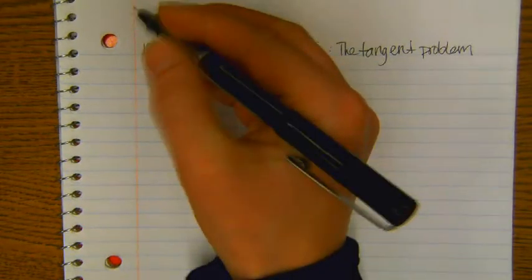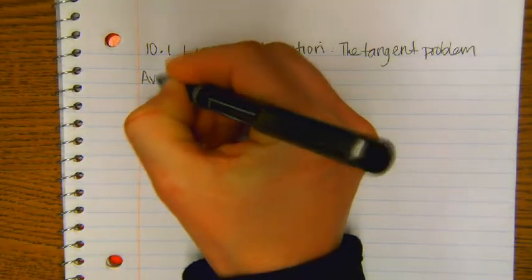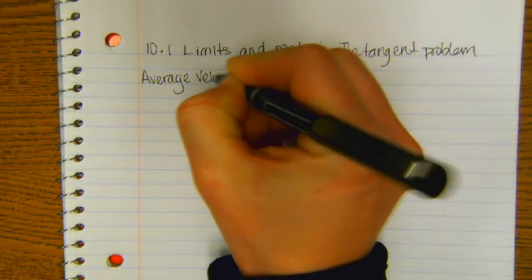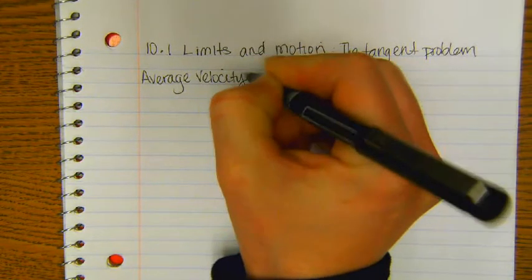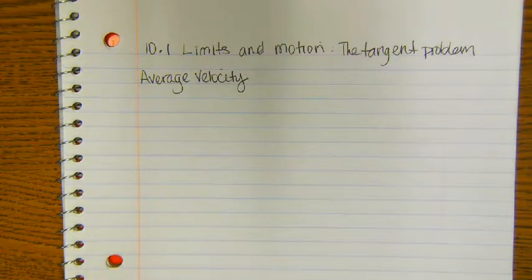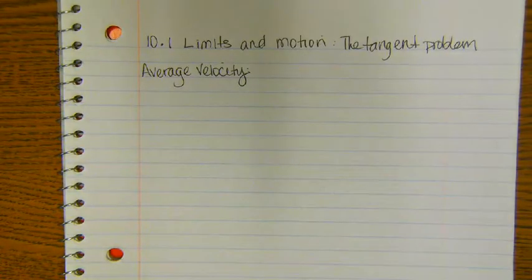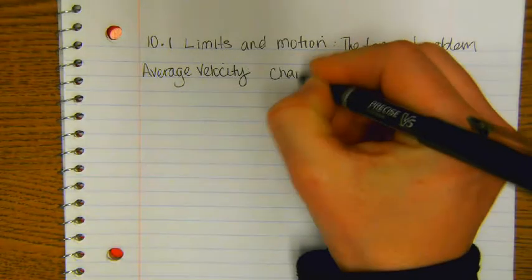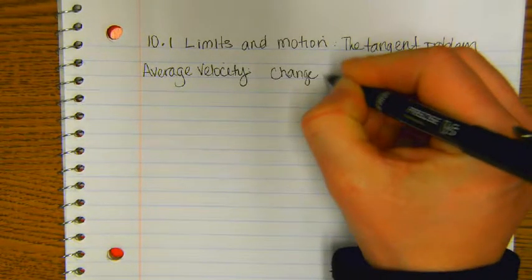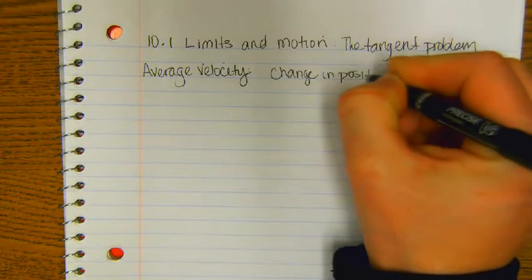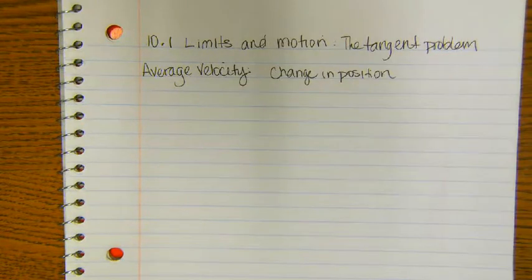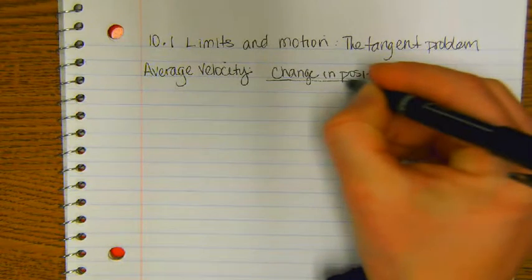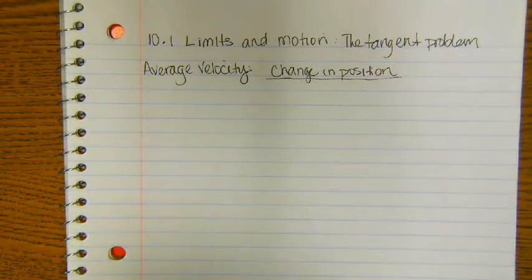Everybody hopefully knows this. What's the formula for average velocity? So how would I find that? Yeah, it's just the change in position, right? Which is, you're right, the change in the distance, how far something traveled, divided by the change in the time.